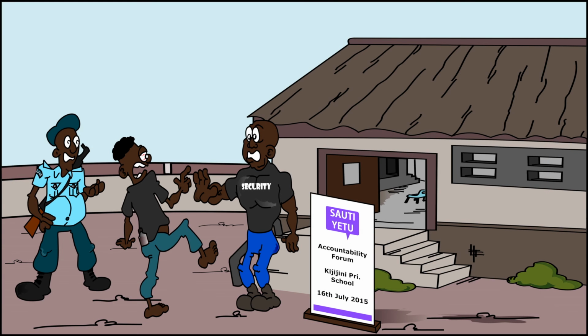If an audience member becomes belligerent and refuses to comply with the rules, have security remove him or her from the forum.